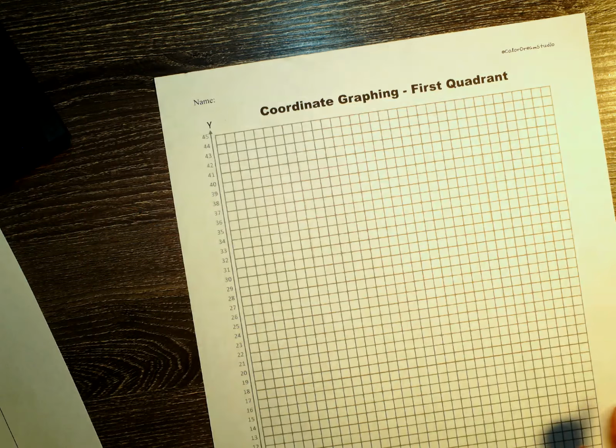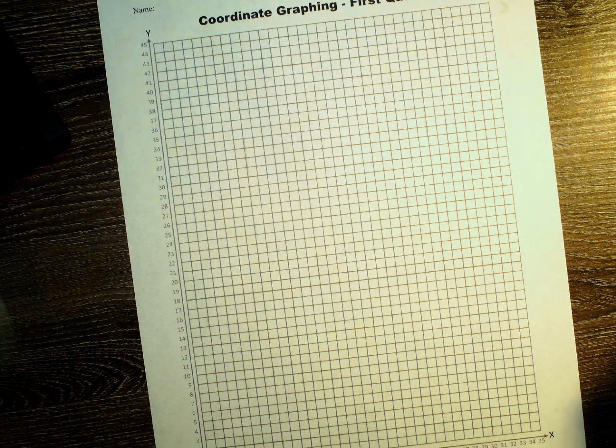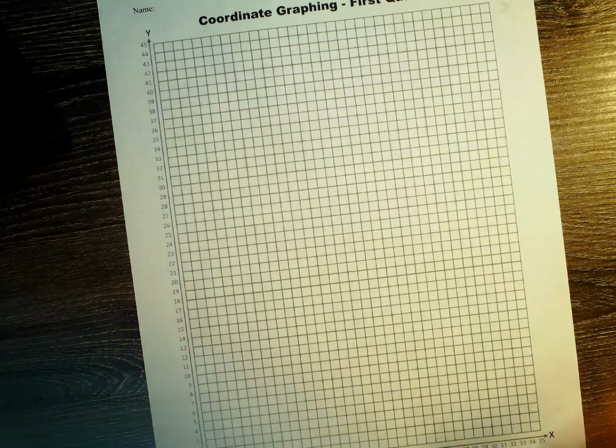Pause whenever you need to on this. I just want to make sure that you understand how to work with it. We're going to go a little at a time. Make sure you have a straight edge, which is a ruler, and we are going to begin.